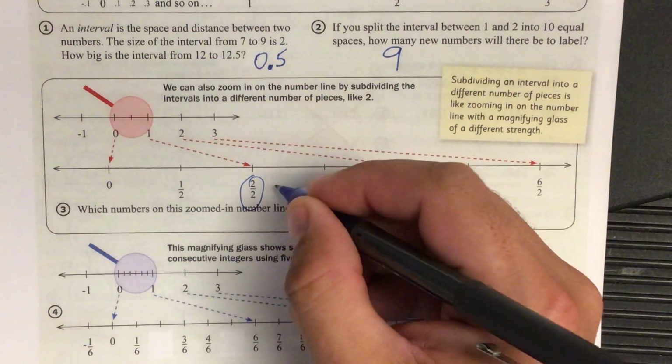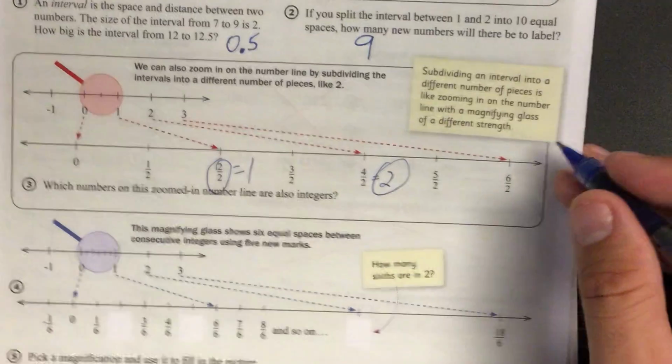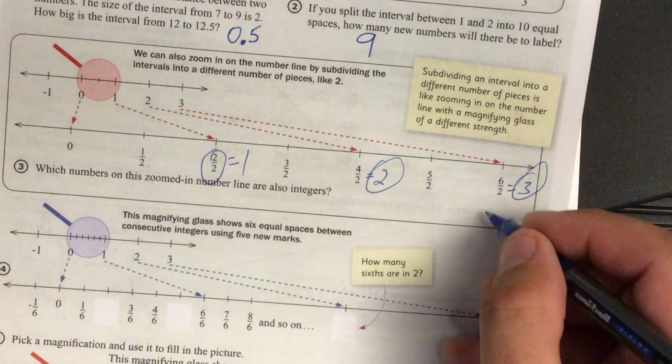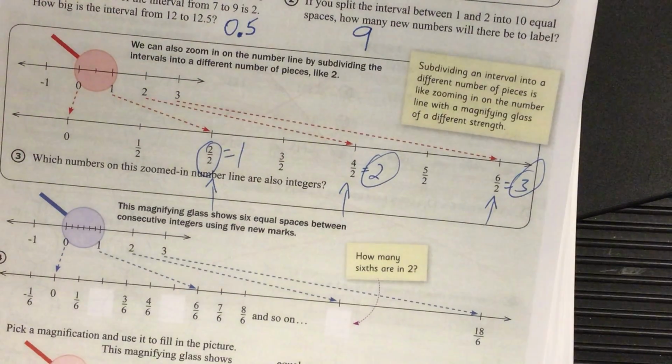Two divided by 2 is 1. 4 divided by 2 is 2. 6 divided by 2 is 3. Those 3 are integers. They just didn't reduce it.